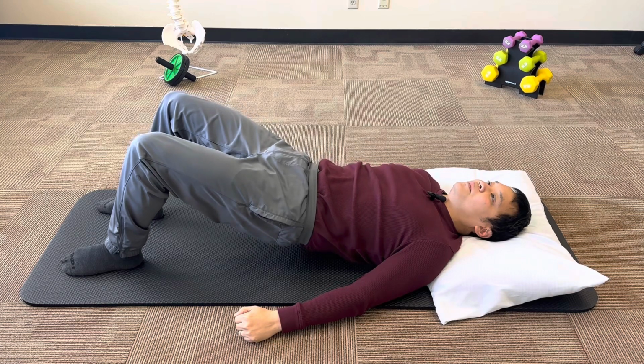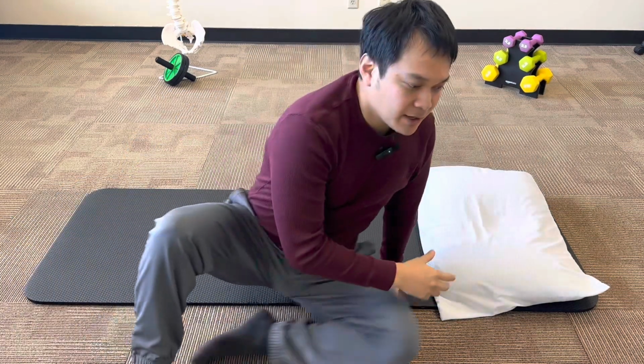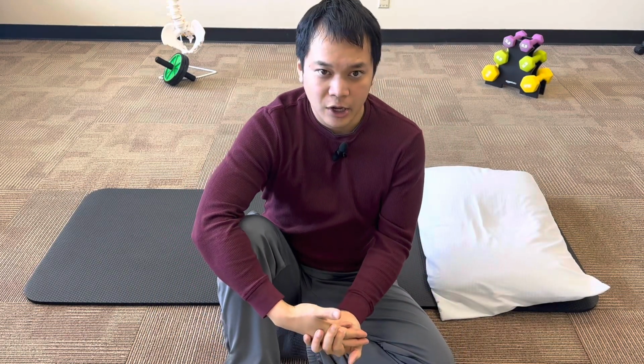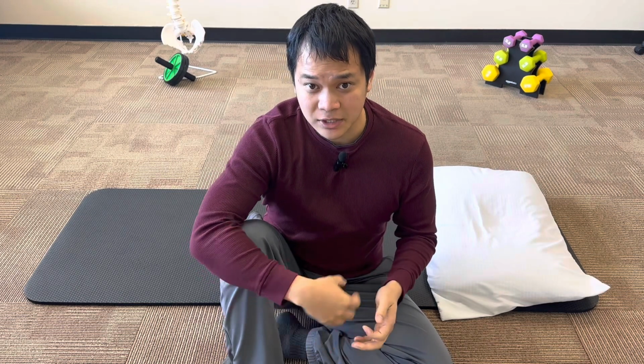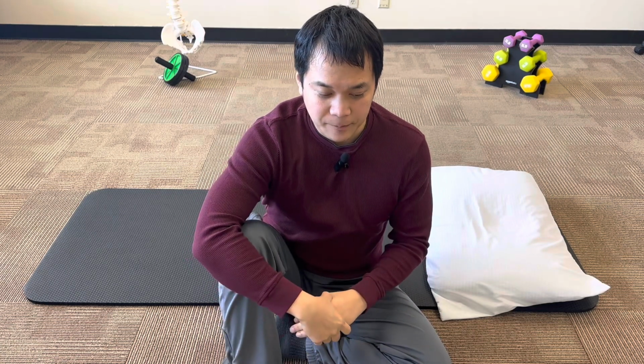Come back down. Okay, so that's it for the glute bridges. I would recommend to try to do at least 2 more sets of those. And at the start, just try to hold for 5 seconds times 5 repetitions. And as you get a little bit better at it, try to aim for a 10-second hold over time. So that's it for the glute bridge exercise. So let's get right into the next hip strengthening drill.